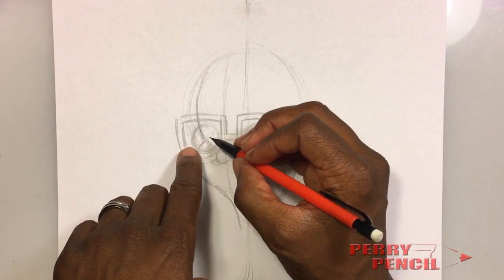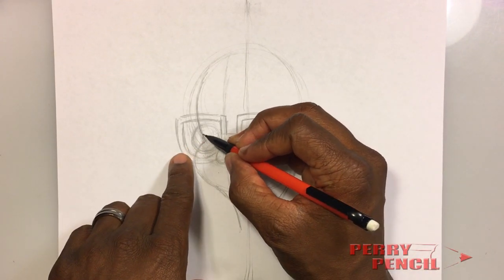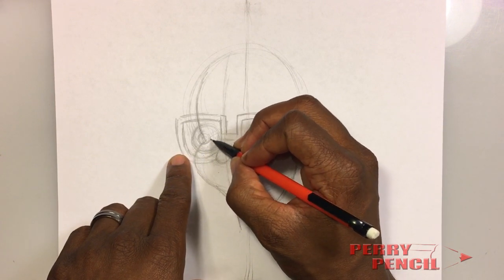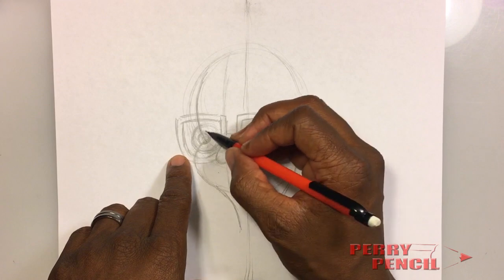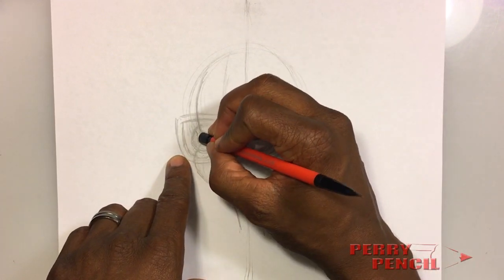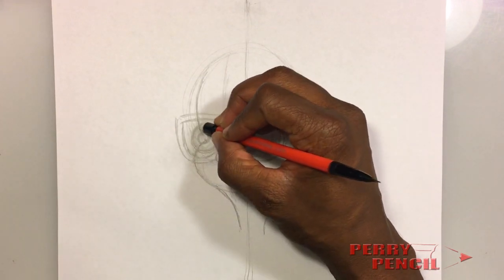All right, so let's come on back up and put in his iris. It's going to be right in the center here. And I'm going to go ahead and take this center out so I can make it a little bit more clear.